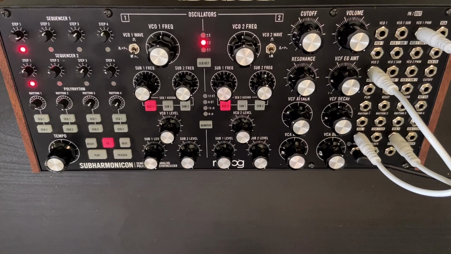So you hear the result is very massive, and you can get that classical Moogish sound using your Subharmonicon. I'll put an arpeggiator on my MIDI channel. Let's make some simple sequence.